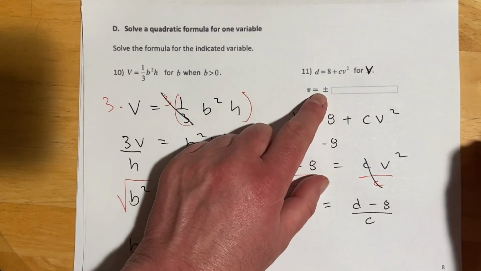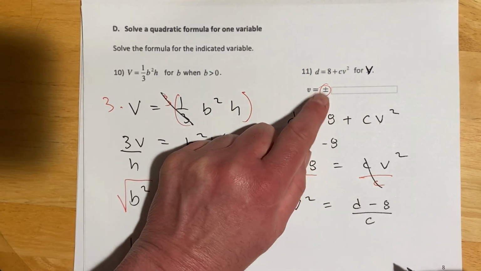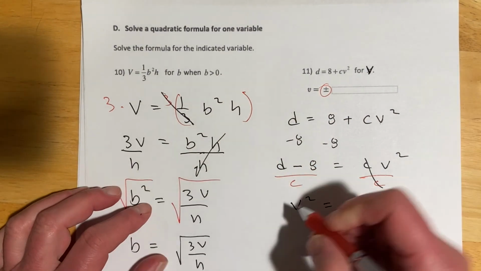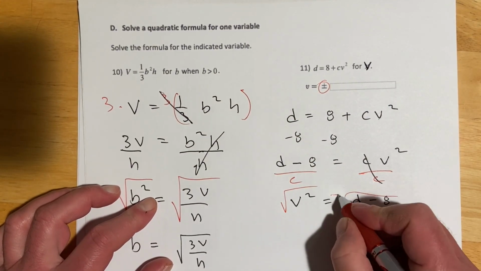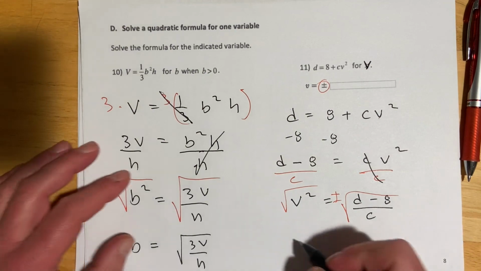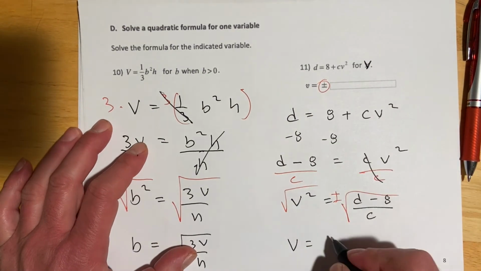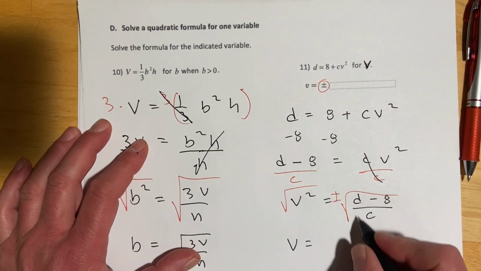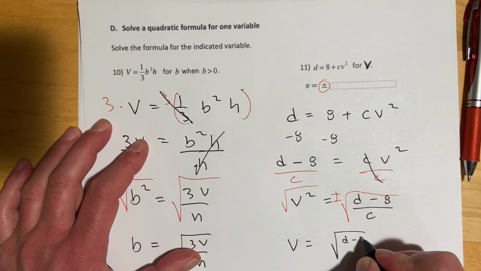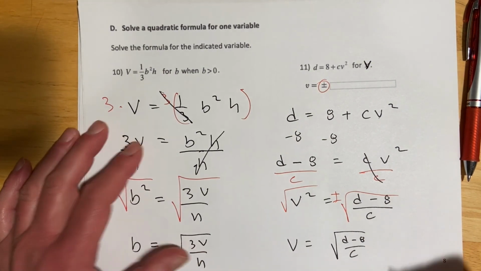And now this time, the way the answer box will work is they'll have that plus minus in front, and so you'll take the root of both sides, and while on paper we'd have to write that plus or minus, it's already there. So for typing into the computer, you're just going to type d minus 8 over c all into the radical.